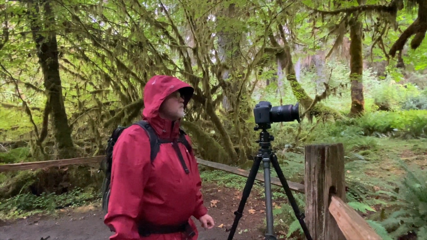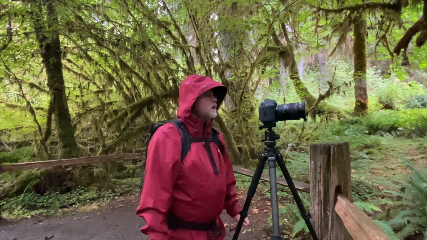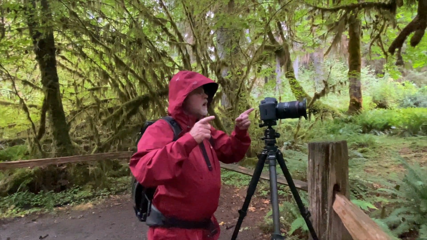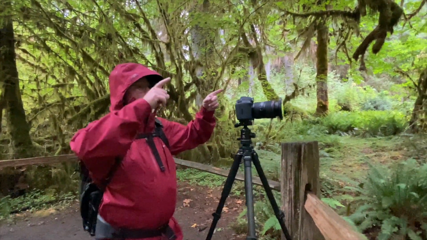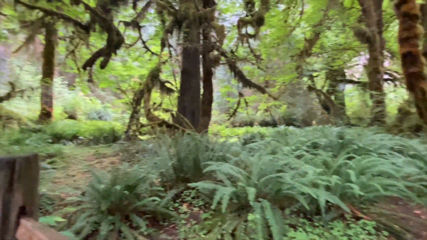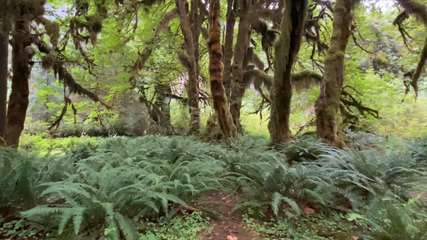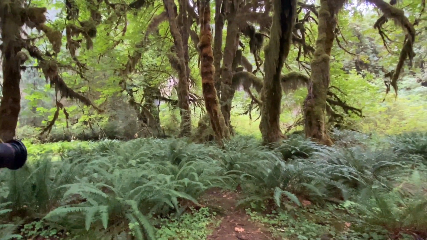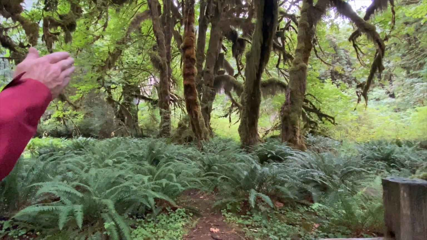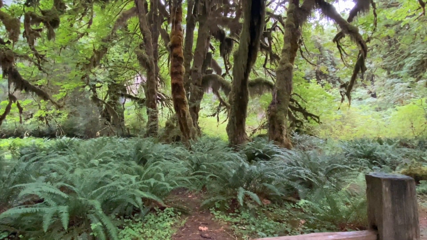Shawn, can you tell me about your composition here? Sure. So I'm starting off wide. I'm not exactly sure what I want for the composition, but I like the way that the composition is framed by the large moss-colored tree over here and the large moss-colored tree over on the other side.